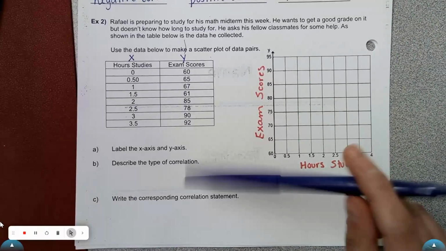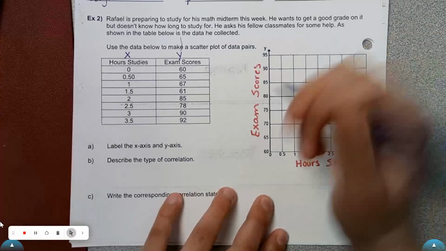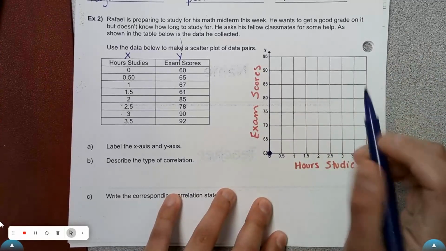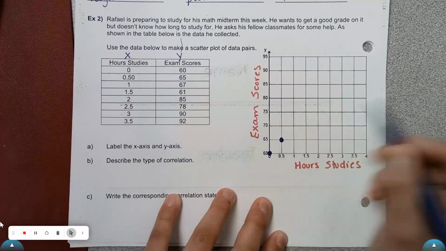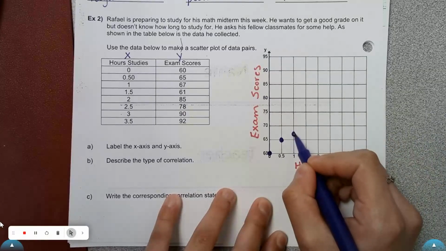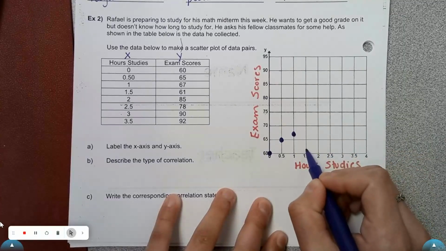So then the next thing I'm going to do is I'm going to plot all of my points. Okay, so 0, 60 is down here. And then I have 0.5, 65. 1, 67. When it starts getting like in between, do your best just to guess where it is. 1.5, 61.